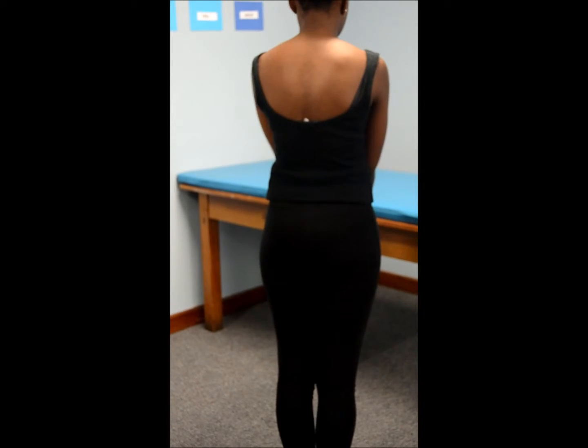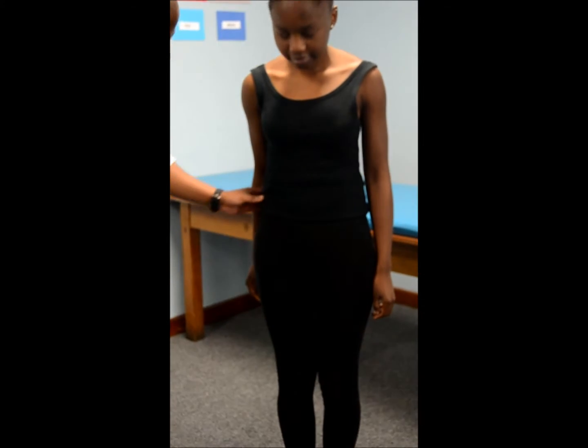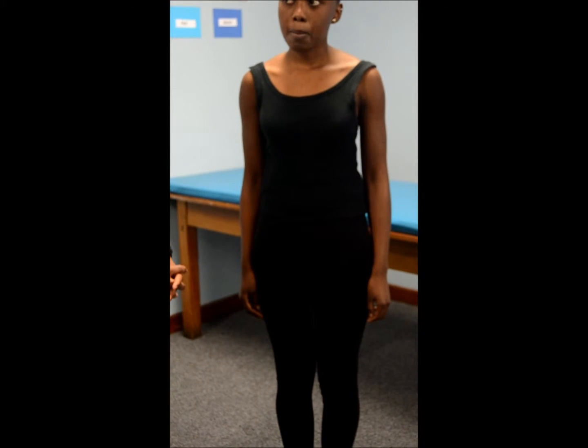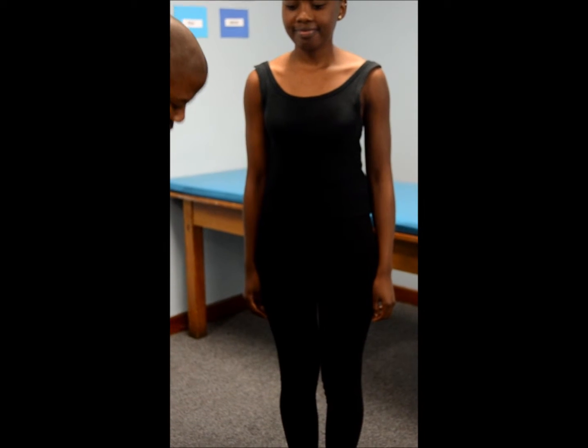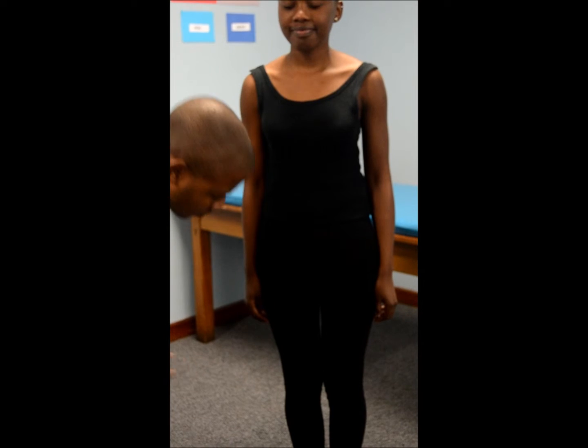From the front, again assess for symmetry, muscle wasting, scars, swelling. Look that the pelvis is in a normal position as opposed to tilted to the one side. Check that the hips are in a normal position. Check that the legs are in a neutral position and that the knee is not in a varus or valgus angulation. Also check that the knee is not flexed to compensate for a leg length discrepancy.